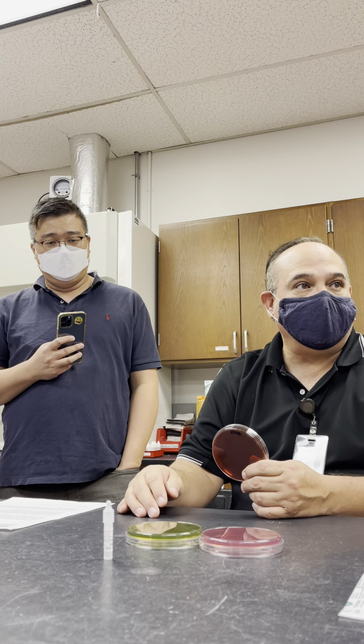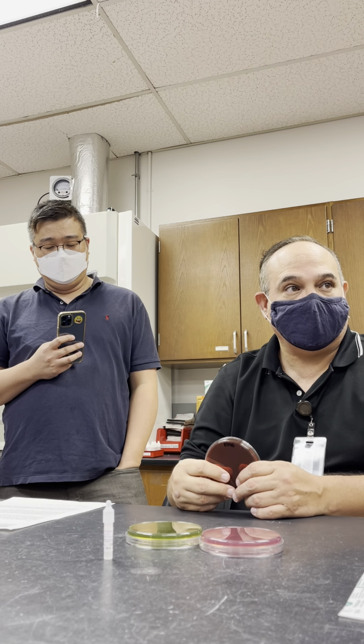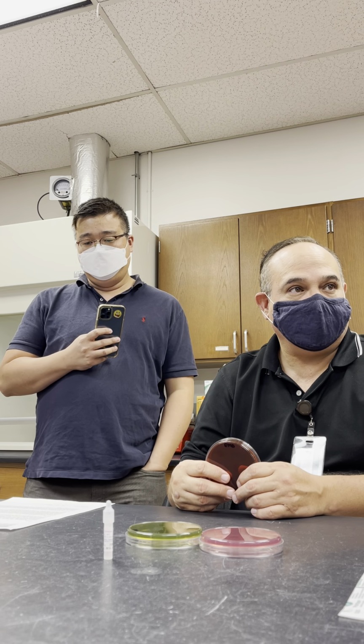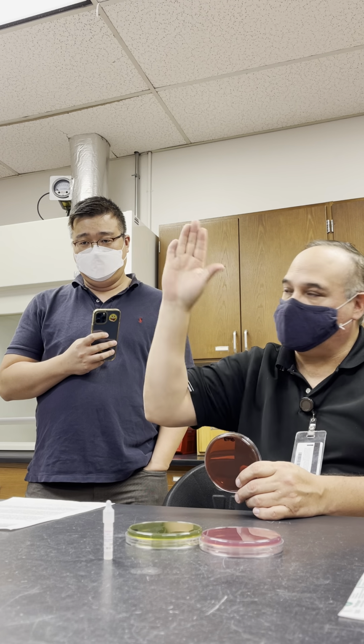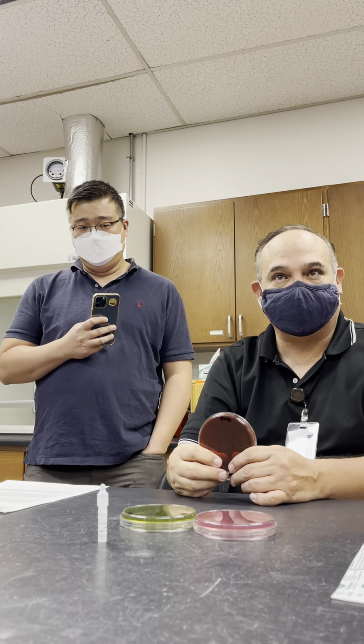Methylene blue and bile salts together help to not allow gram-positives to grow. So gram-positives will not grow on this plate, okay? Only gram-negatives. And of course, lactose is important. It's king for all of the different plates that we're doing. Lactose is the principal substrate.